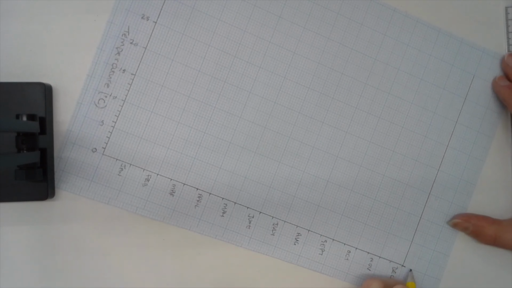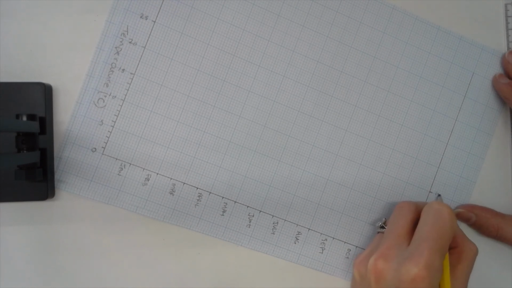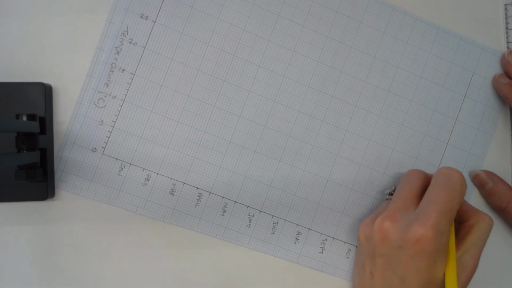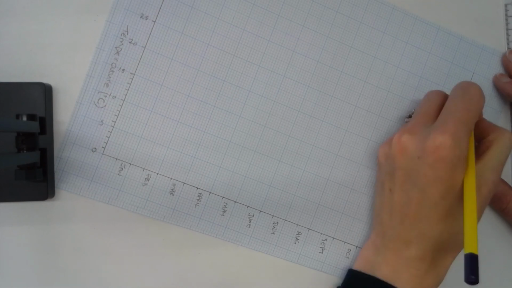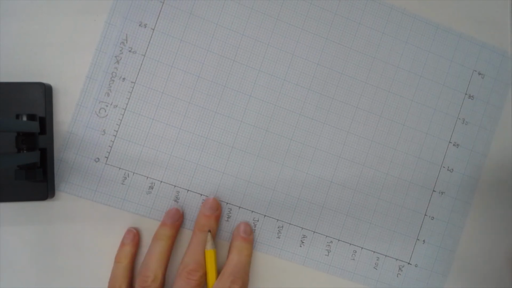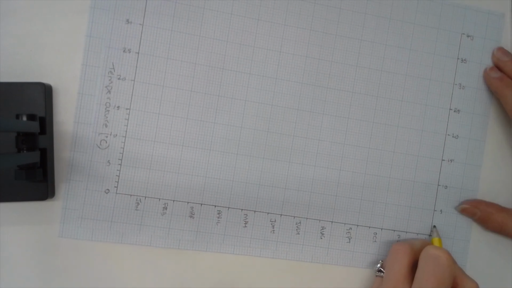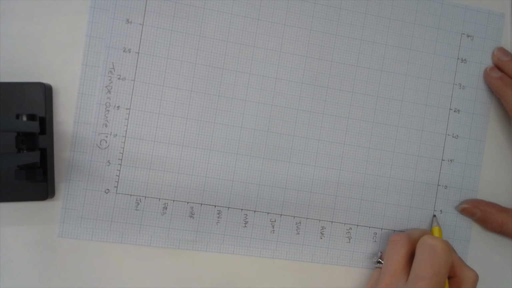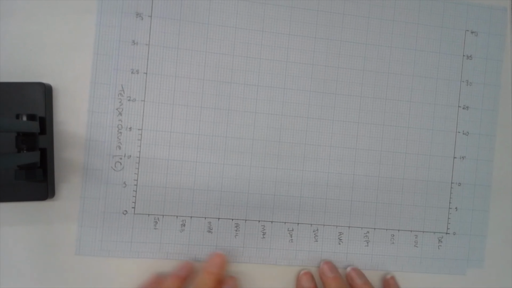We start at 0, 5, 10, 15, 20, 25, 30, 35, and you finish at 40 there. Again, each 2 little squares is 1, and so on to the top. Again, you can mark those if you want to.